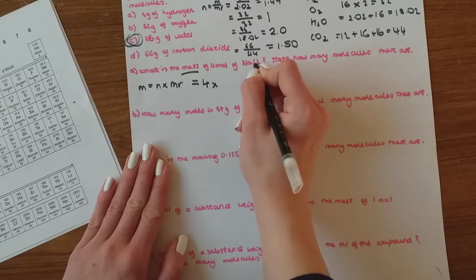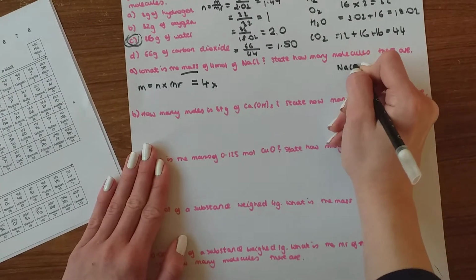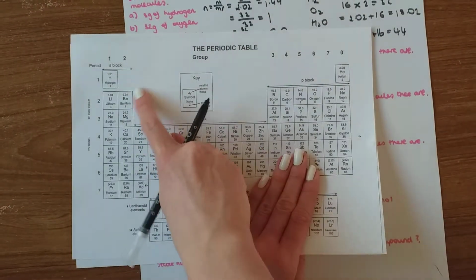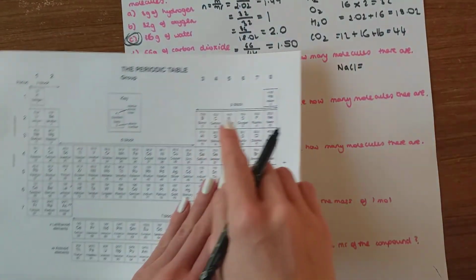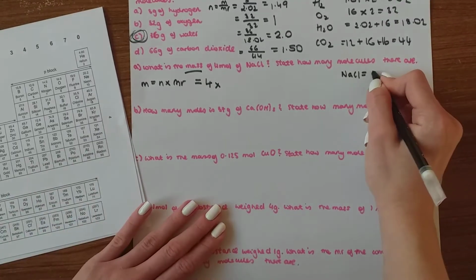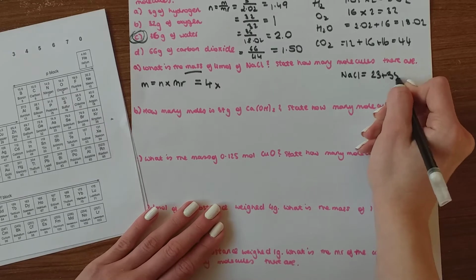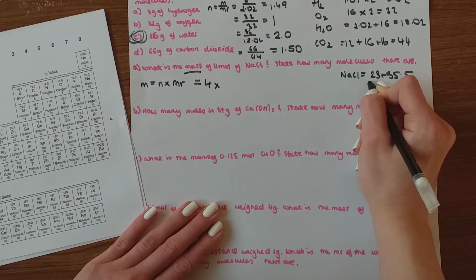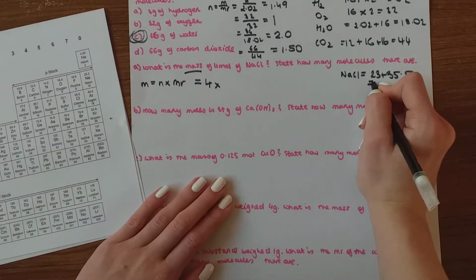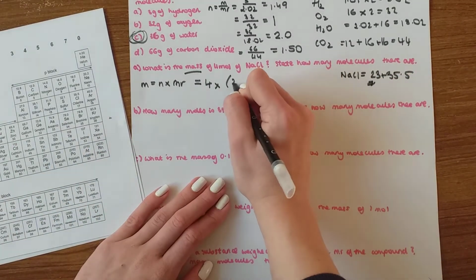Times it by the MR of NaCl. From our periodic table, we know that relative atomic mass of sodium is 23 and relative atomic mass of chlorine is 35.5. So we do 23 plus 35.5. And this is what you've got to do. What you've got to times it by.